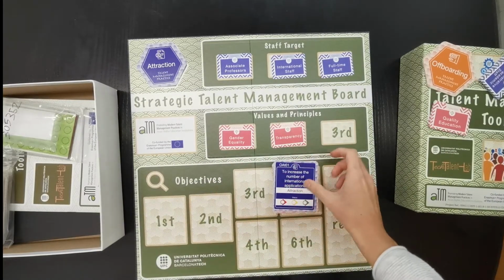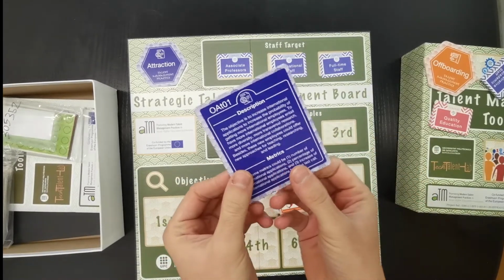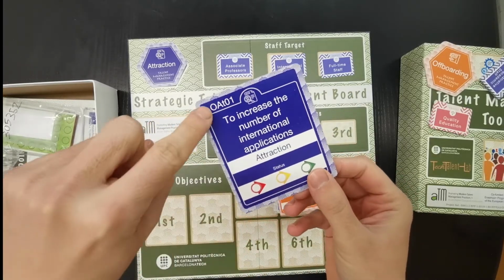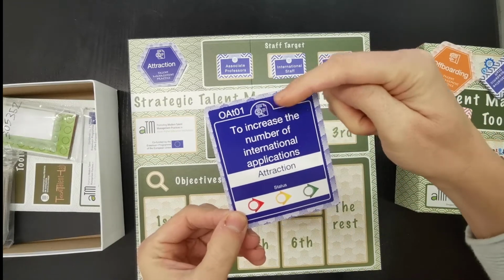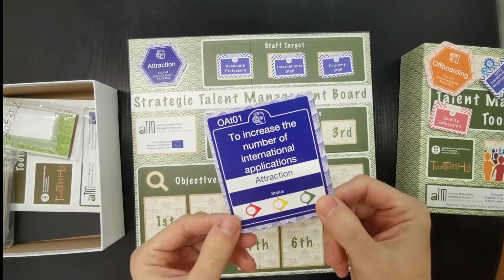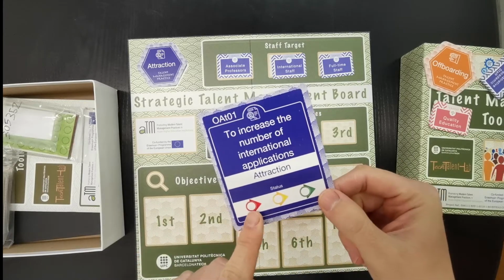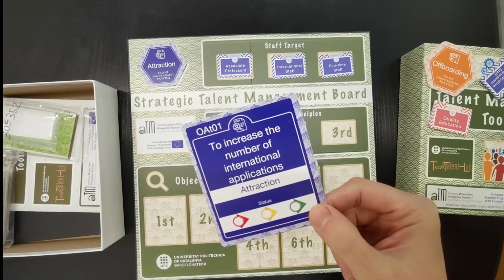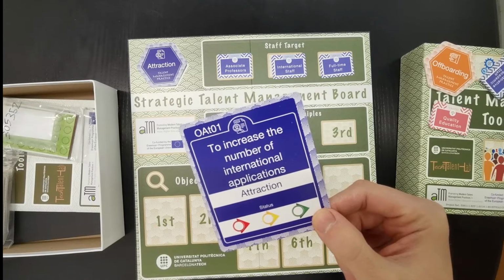Let's see this information. To start, we have a unique ID in the top left of the front of the card. In the top center, we can see the icon of the talent management practice. Below the talent management practice icon, we have the objective of the card. And below it, we also have the name of the talent management practice. Finally, we have 3 circles at the bottom, one in red, another in yellow, and the other in green. These 3 circles represent the status of the development of this objective in the university.